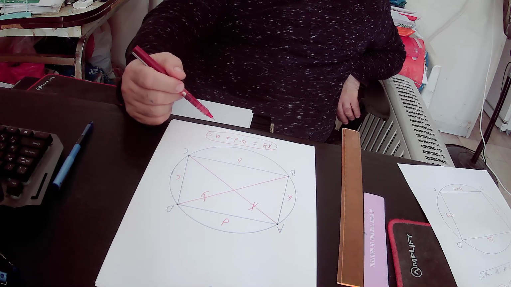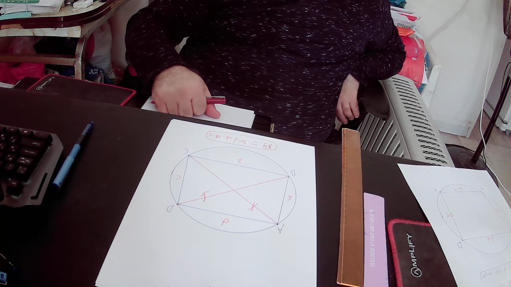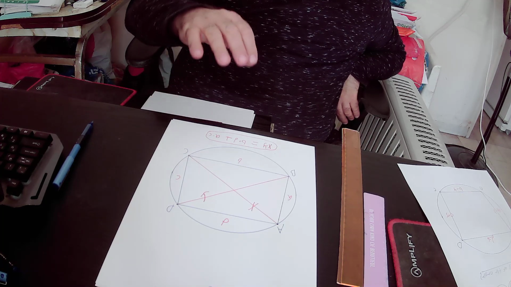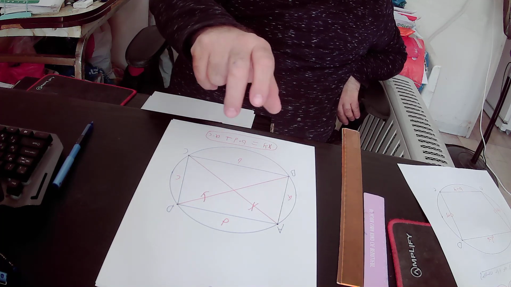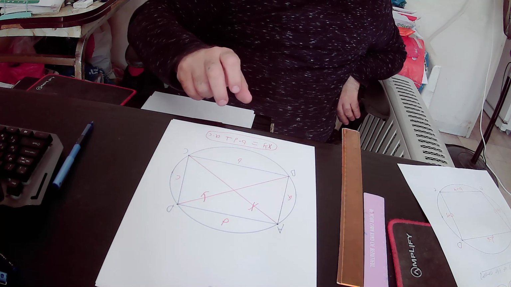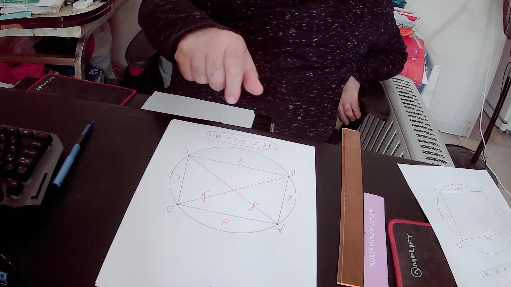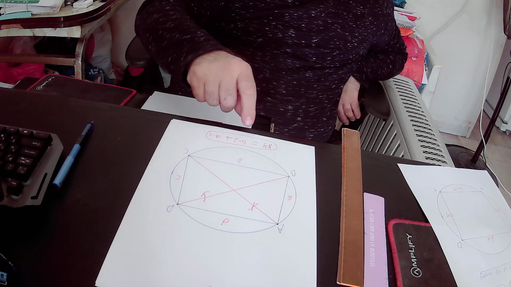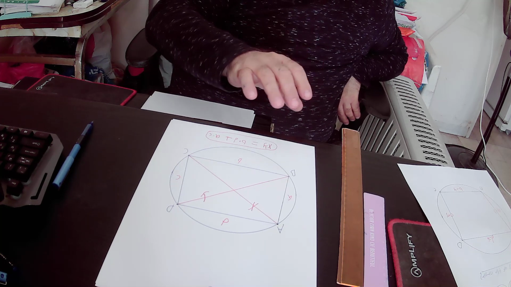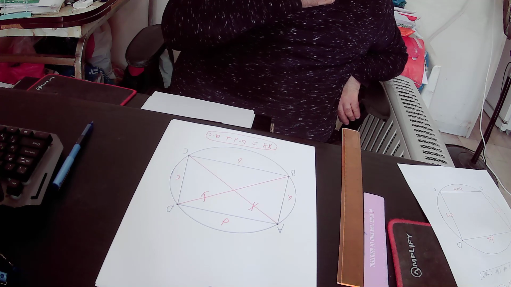Okay? So if you have a quadrilateral that is inscribed in a circle, then the product of its diagonals, that is to say x times y, equals the sum of the products of its opposite sides, that is to say xy equals BD plus AC according to rule number 2.